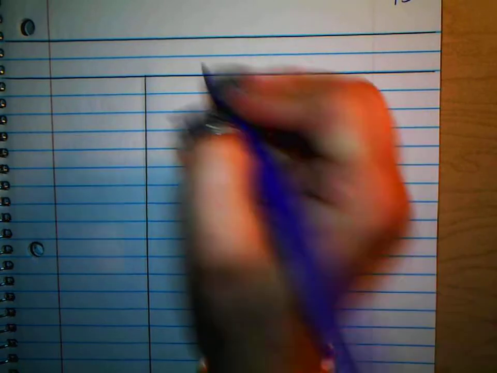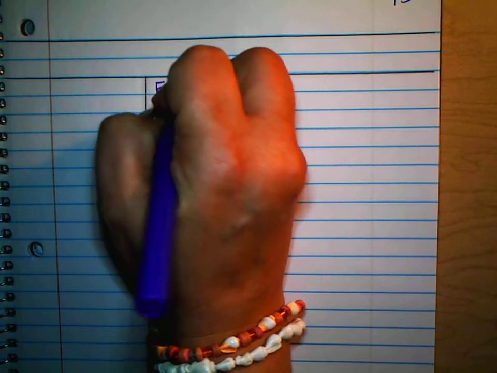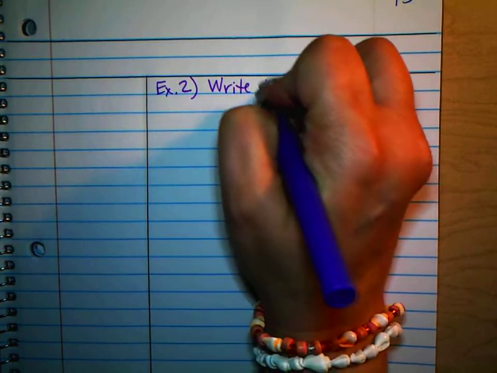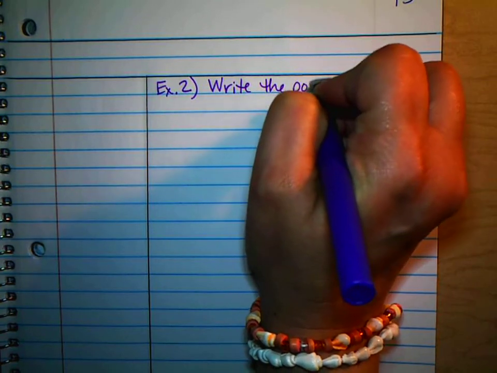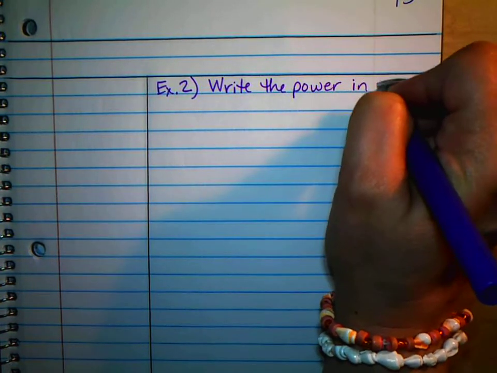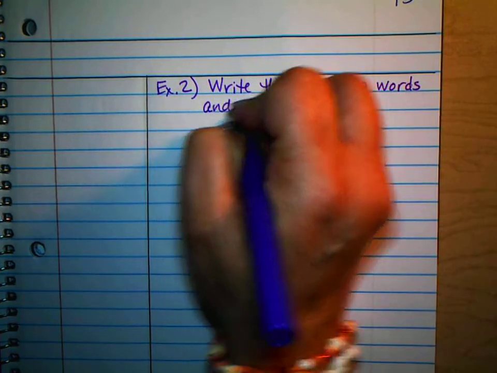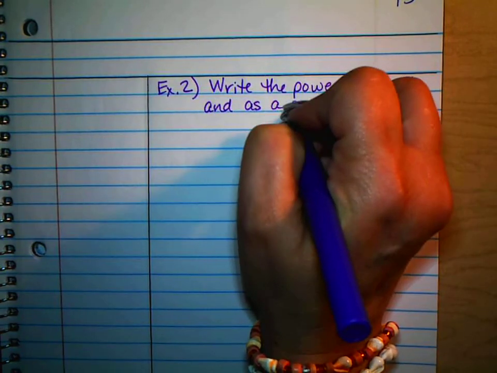Let's change our examples now. We're going to write the power in words and as a product.